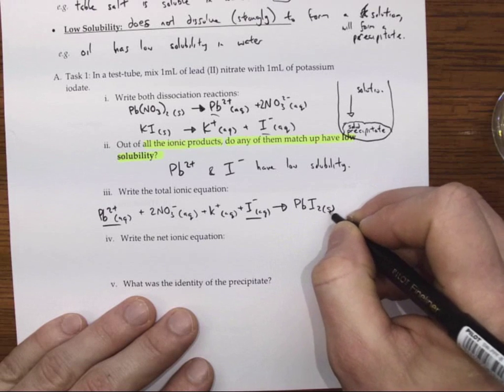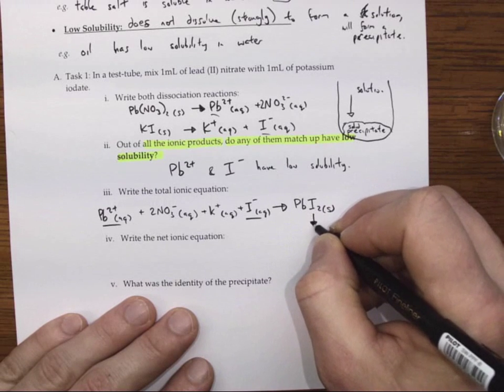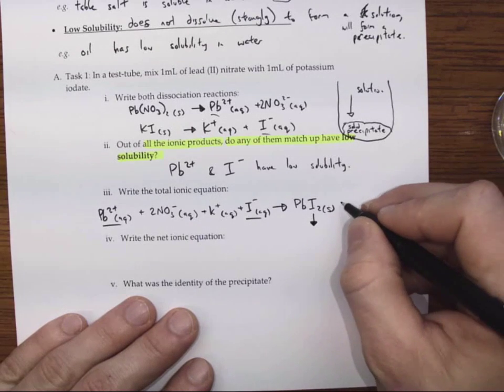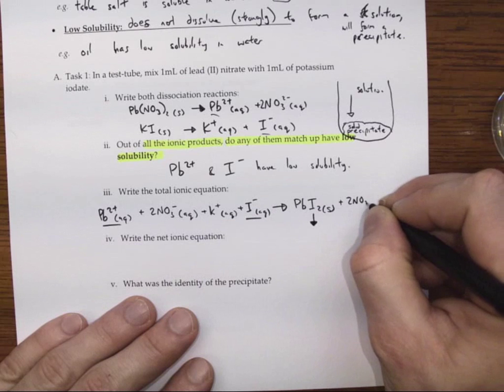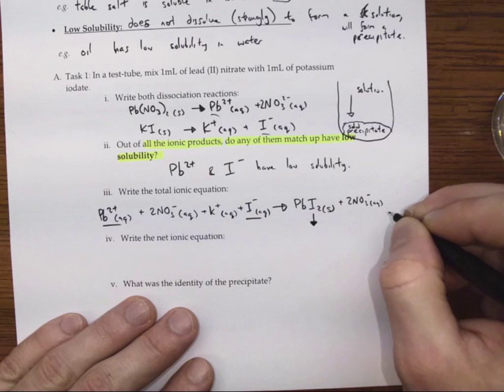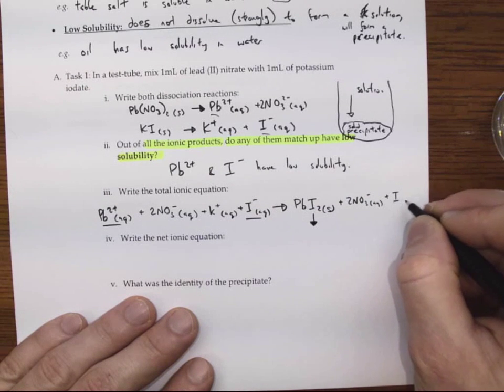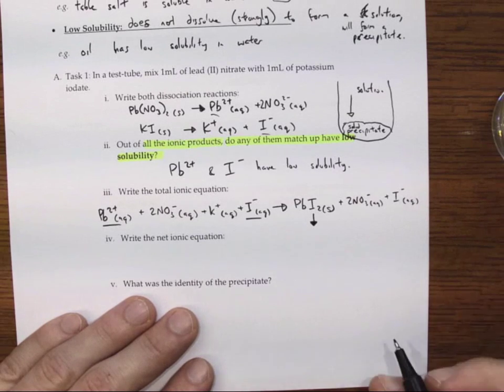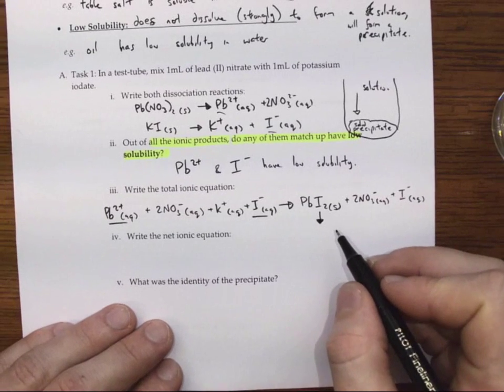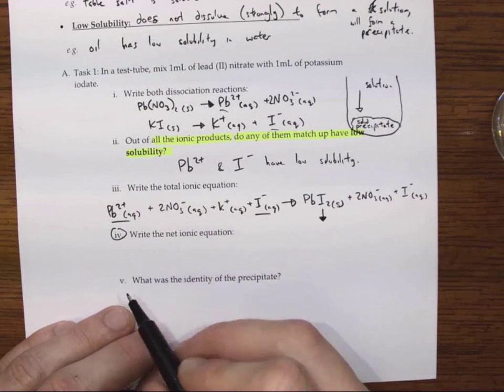And that's the solid that we saw. And that solid sinks out of the solution given a bit of time. But the remaining ions, the 2 nitrates and the potassium, remain in the solution.